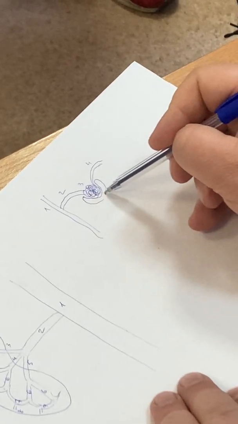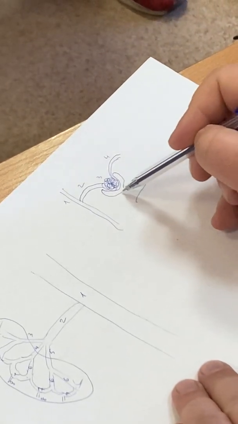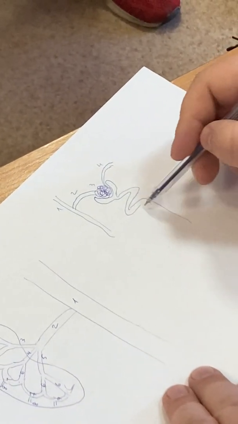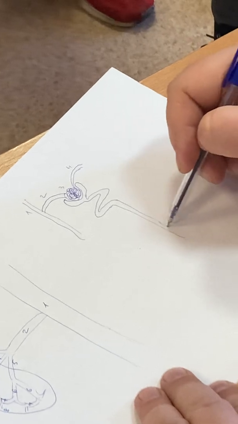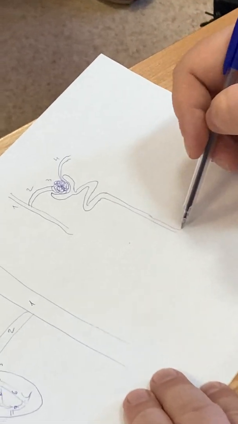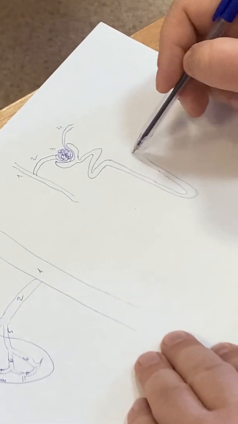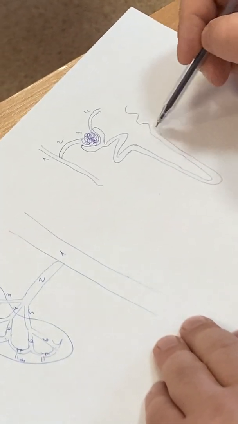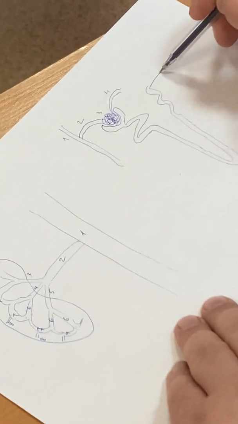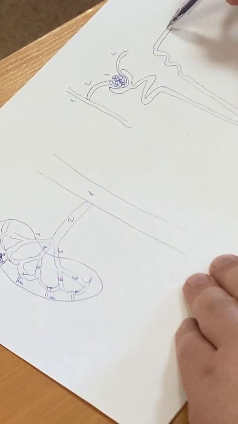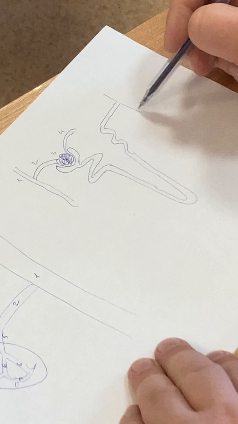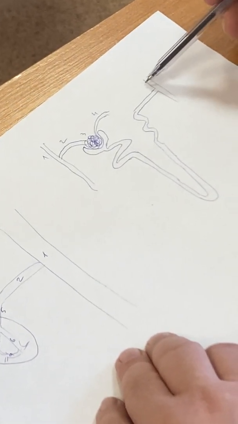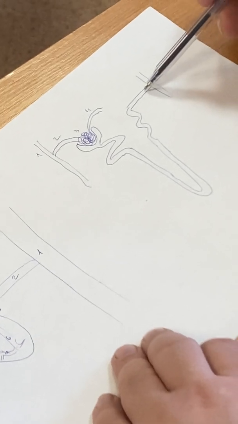And this Bowman's capsule continues into the proximal convoluted tubule. The proximal tubule continues into straight tubules, and straight tubules have a descending limb and ascending limb, and here it is Henle's loop. Then the distal convoluted tubule continues into the junctional part, and the junctional part inserts into collecting tubules. But collecting tubules are not part of the nephron. The last part of the nephron is the junctional part.